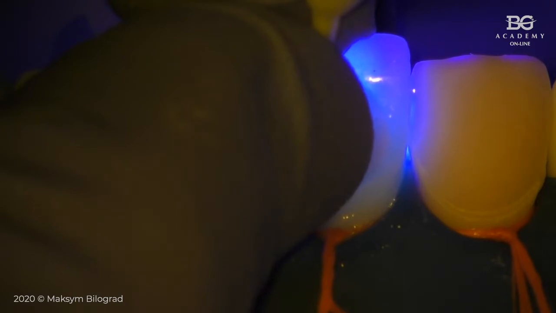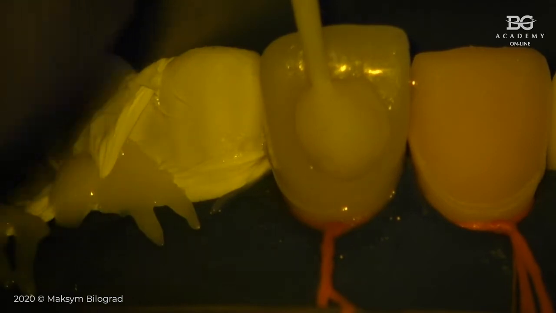You can see that the light goes through, and the power of the lamp is decreased by the thickness of the tooth, and the light that gets into the surface of cement is making so-called soft polymerization. This way we decrease stress on cement. So this 20 seconds is enough to stabilize your veneer completely.